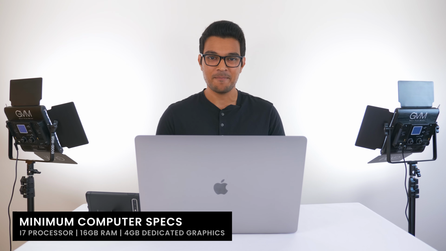There are some prerequisites we need to go through before we get started in Premiere Pro. First of all, starting with computer specs, you need to make sure you have a minimum of an i7 processor, one of the latest ones, a minimum of 16 gigs of RAM, and a minimum of 4 gig dedicated graphics card. To edit 360 video in Premiere Pro, you'll need to install the latest version of Premiere Pro, the latest version of the GoPro FX Reframe plugin, and the latest version of Insta360 Studio. I'll leave a link to all this software in the video description. And once you've installed all this software, you are now ready to edit 360 video in Premiere Pro.